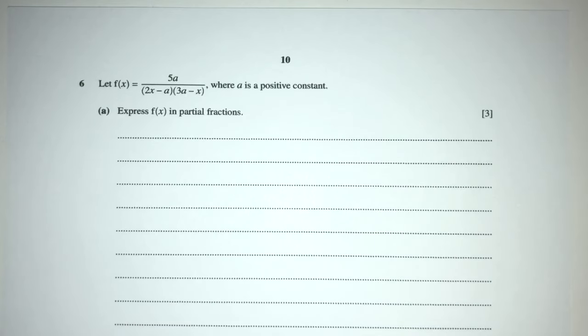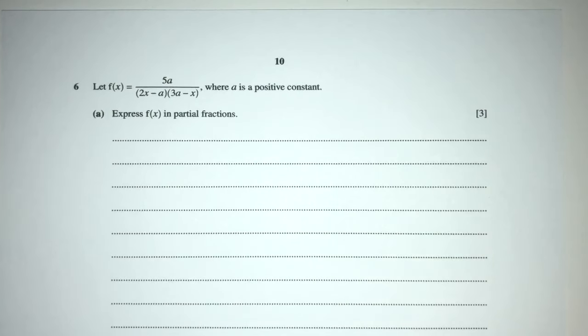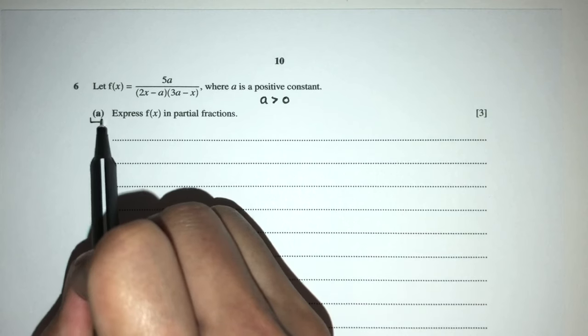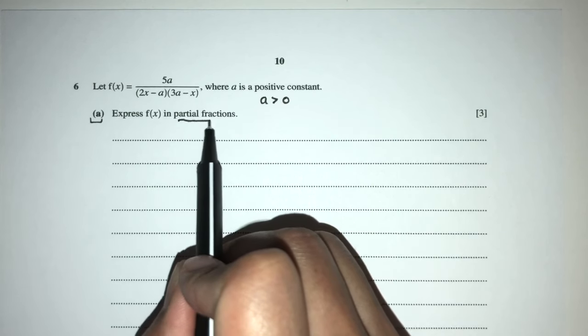Now let's move on to question number 6. Let f of x equal to this expression. We have a fraction here where a is a positive constant. That's something good to know. Now part A, we have to express f of x in partial fractions.